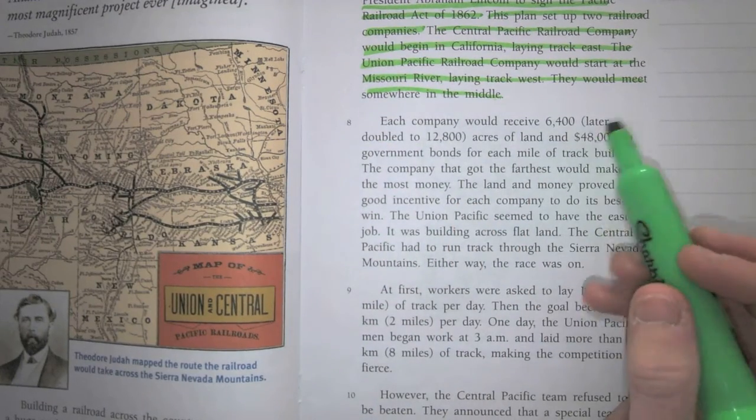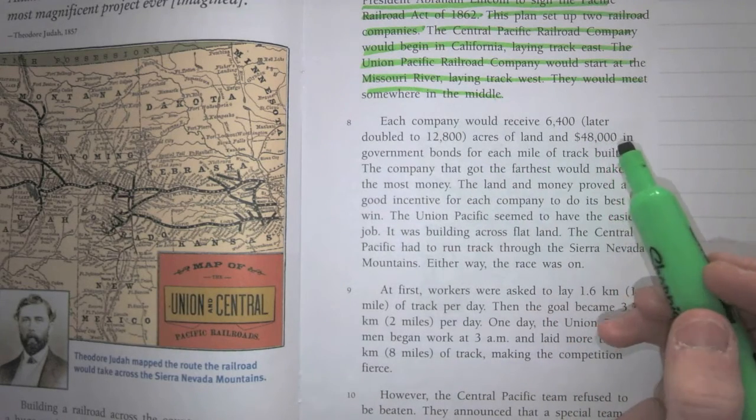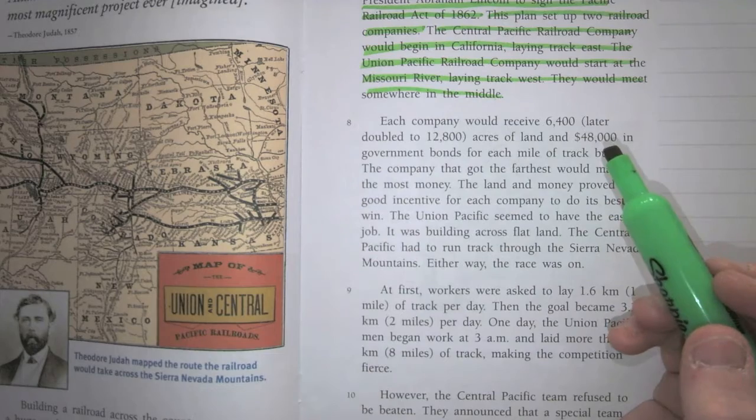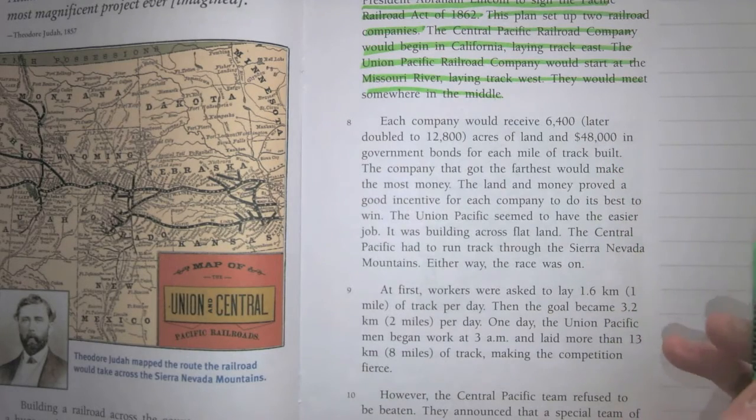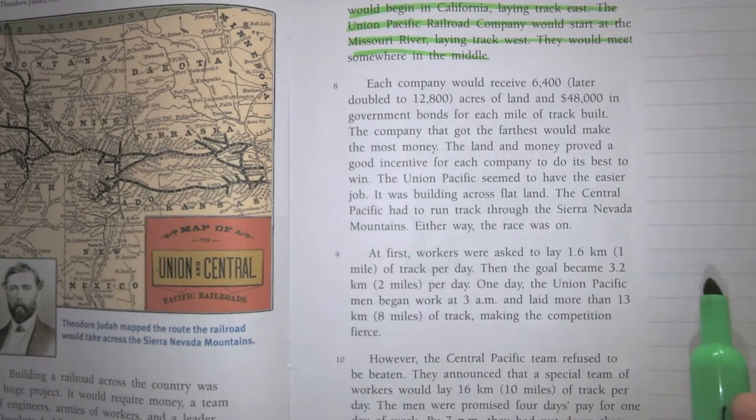Each company would receive 6,400, later doubled to 12,800 acres of land and $48,000 in government bonds for each mile of track built. The company that got the farthest would make the most money. The land and money proved a good incentive for each company to do its best to win.